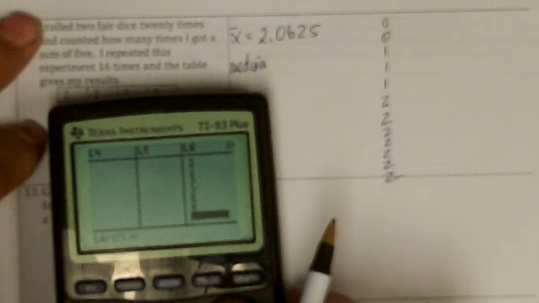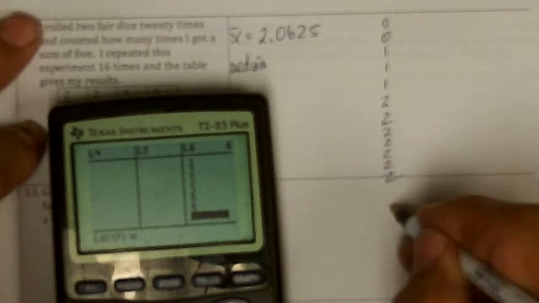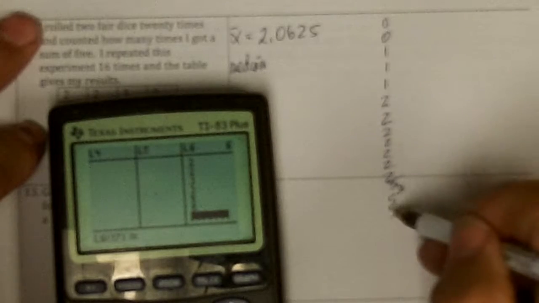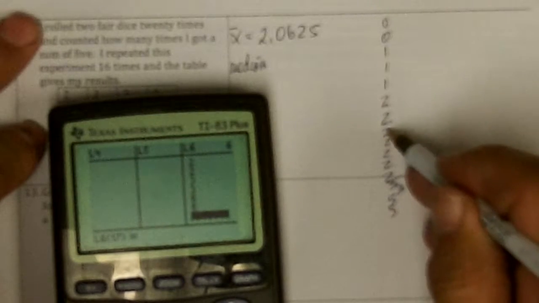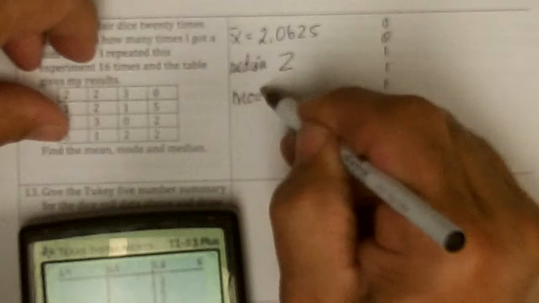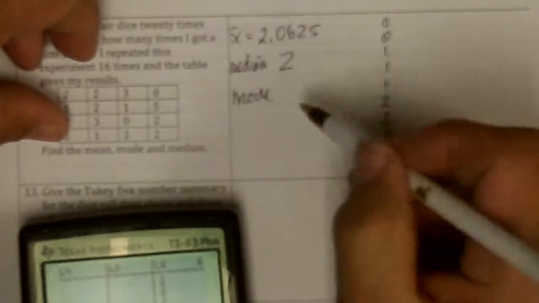Oop, 2 5s, 2 3s. 1, 2, 3, 4, 5, 6, 7, 8, 9, 10, 11, 12, 13, 14, 15, 16. So there's the 16. So the median would be 1, 2, 3, 4, 5, 6, 7, 8, between 8 and 9, which is 2. And the mode, the most common number was 2. There were 7 of them. Okay?